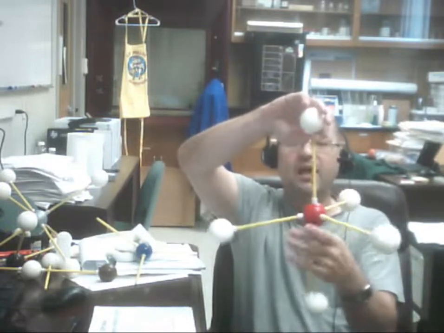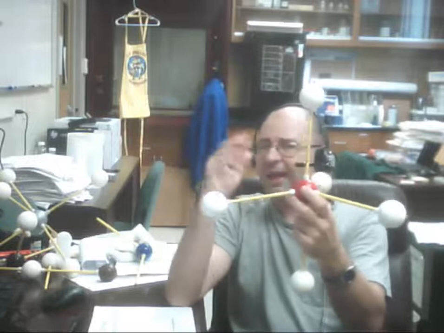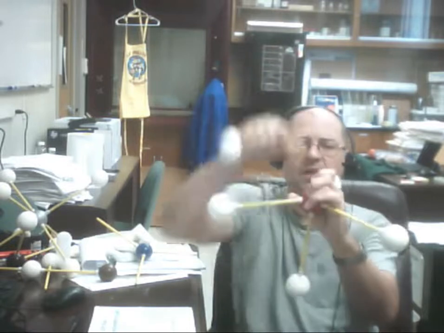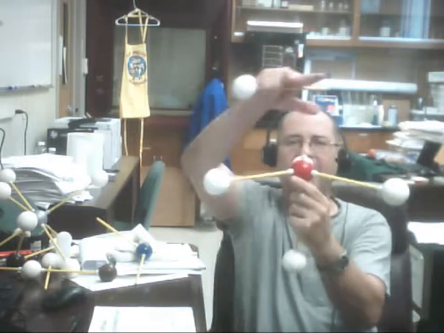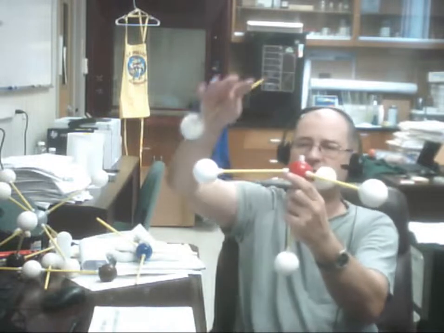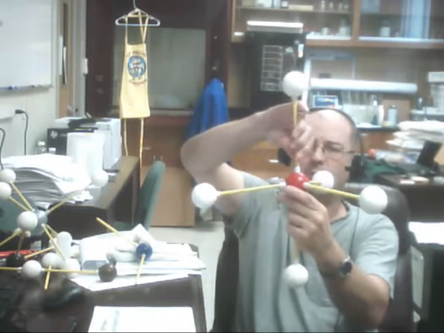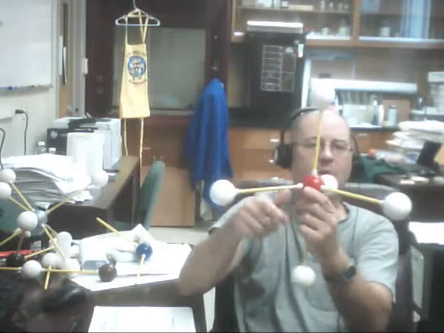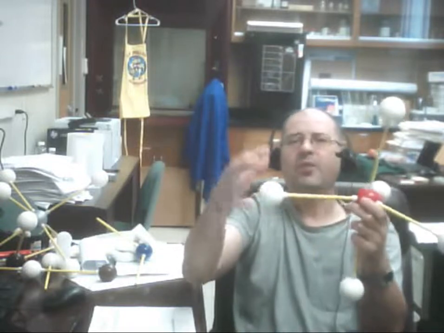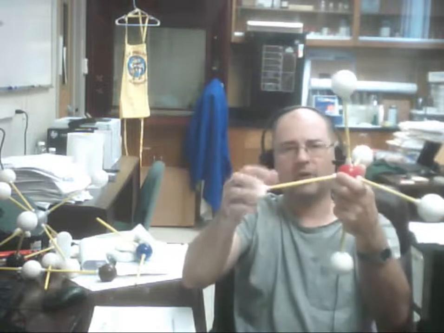Most students, and I did the same thing initially, think that it's this one here. If you remove this one, wow, that's a lot of space, right? You have an entire half sphere that's free, but that's actually not the one that frees up more space. It's actually the equatorial one, and that would be a good one to remember. Every time you remove an atom, the lone pair is going to go into the equatorial position.